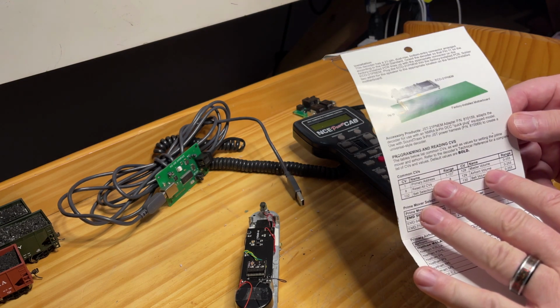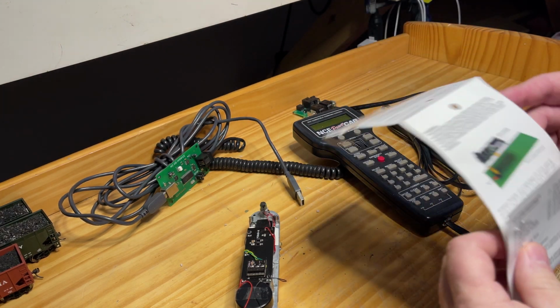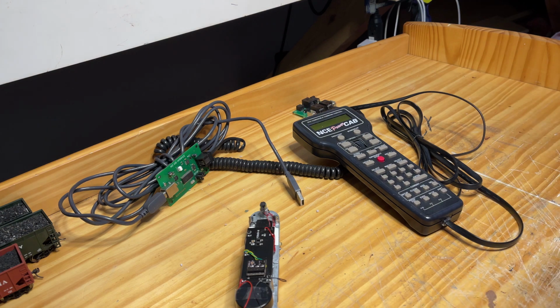Doing that much isn't bad, but when you want to get into doing things like changing, I don't know, the speed and things like that, it gets a little more intricate, and you need to actually do, well, for me, do something a little bit more involved. I prefer to hook mine up to the computer and use something called JMRI.